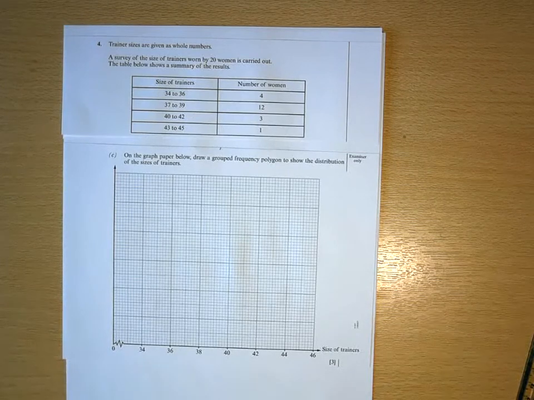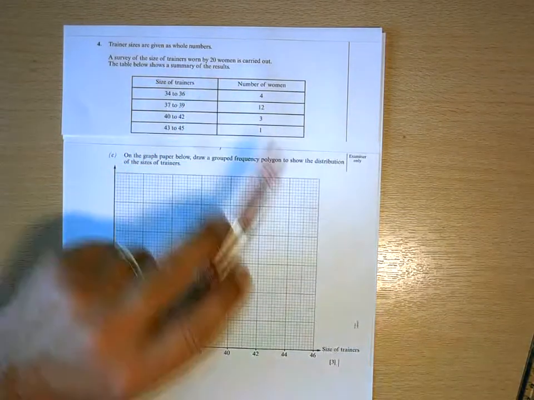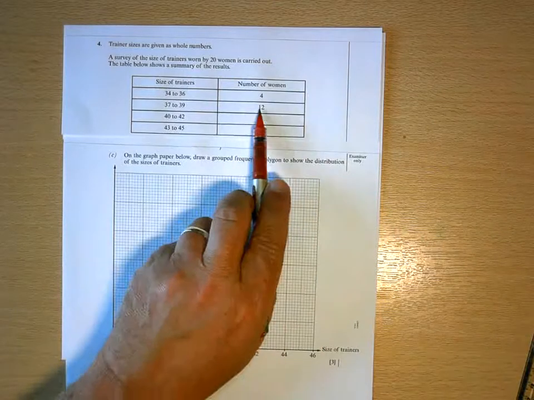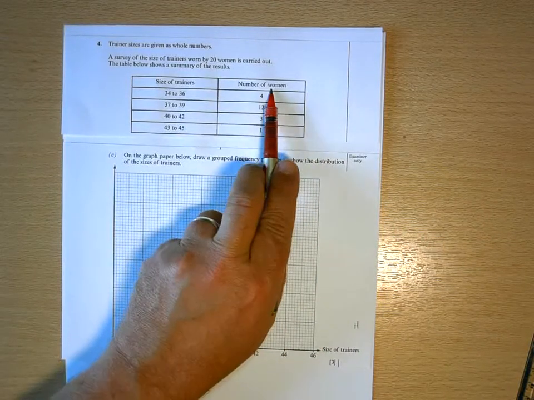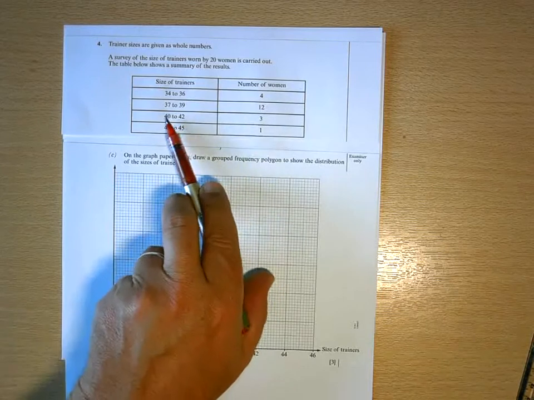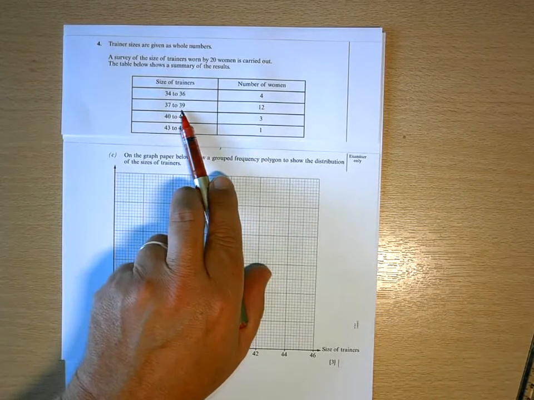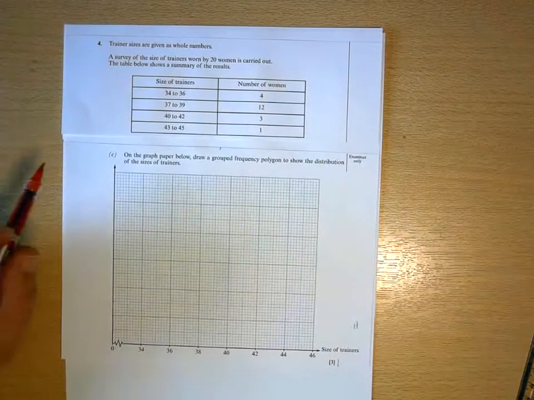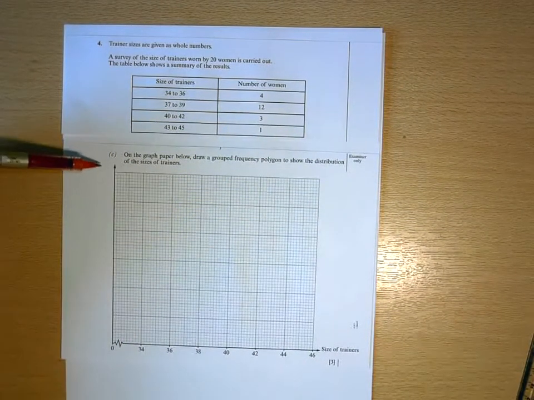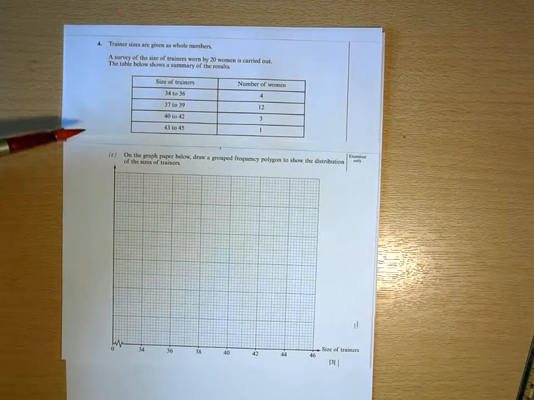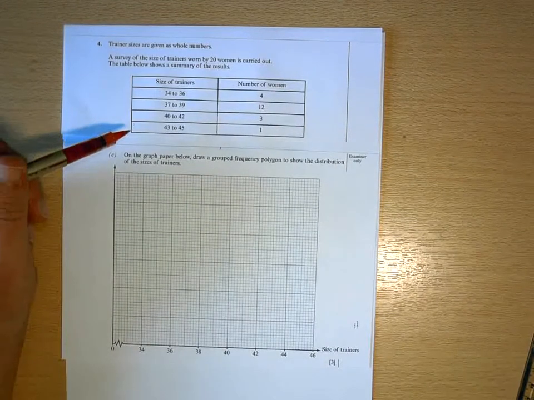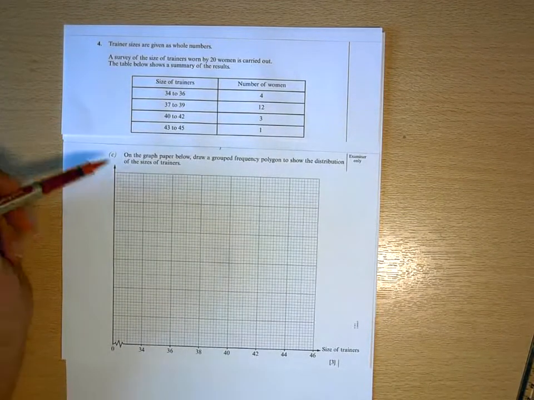Next question. Trainer sizes are given as whole numbers. A survey of the size of the trainers worn by 20 women is carried out. The table below shows a summary of the results. Pick a row. This is telling me 12 women wear trainers of size 37 up to 39, including 37 and 39. As you can see, I've jumped to C, so there are some other things that you would need to do in there which have nothing to do with frequency polygons, probably estimating the mean or something like that.